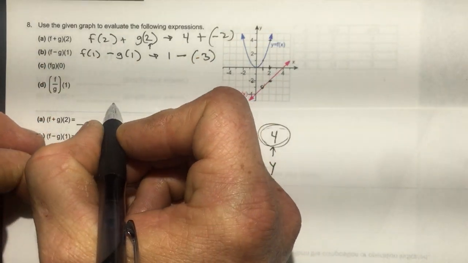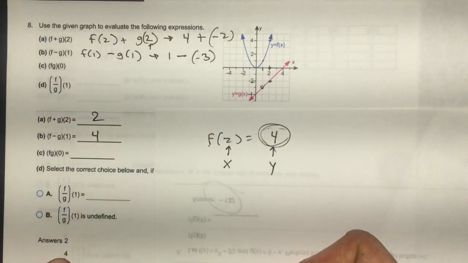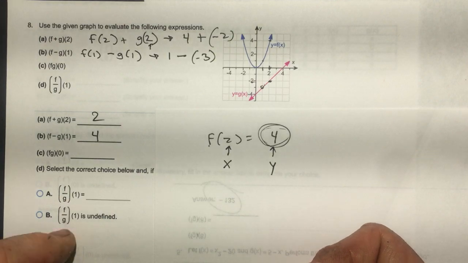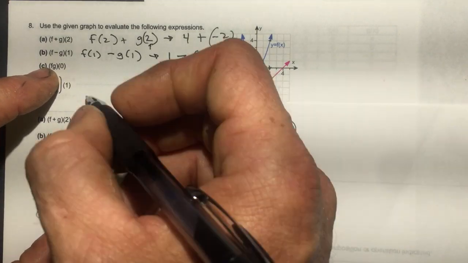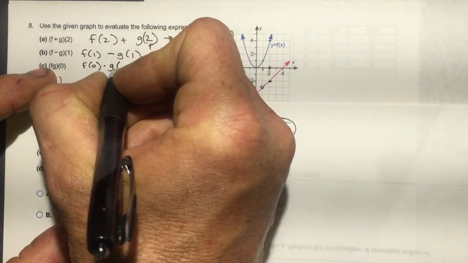Let me write them on here. What did we say this one was? 2? And that one's 4. And you can barely see the answer down there at the bottom. All right, now what's fg of 0? That's going to be f of 0 times g of 0.